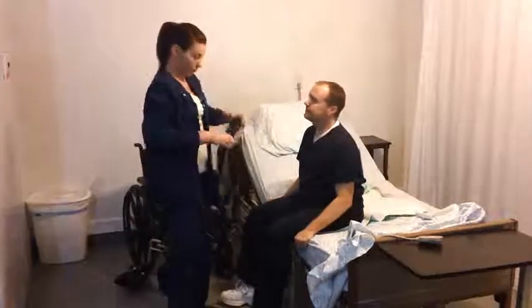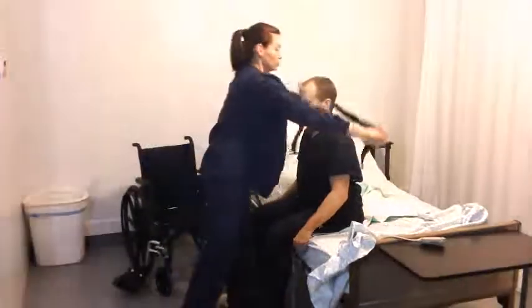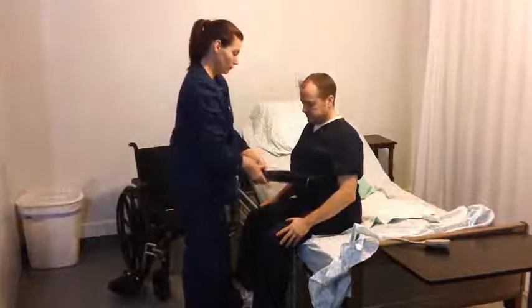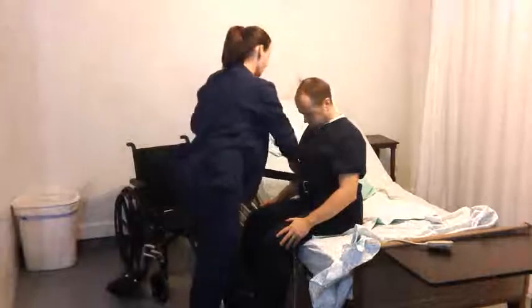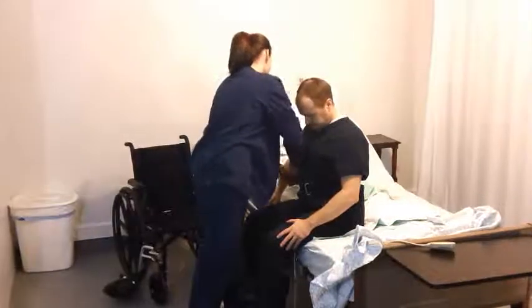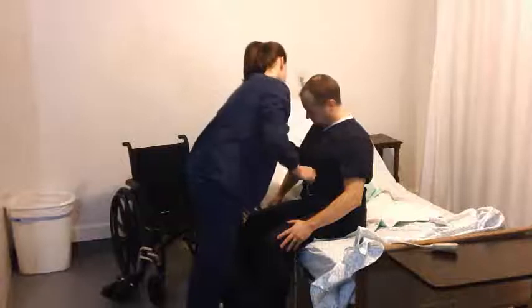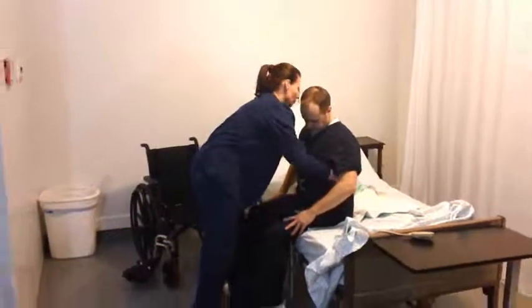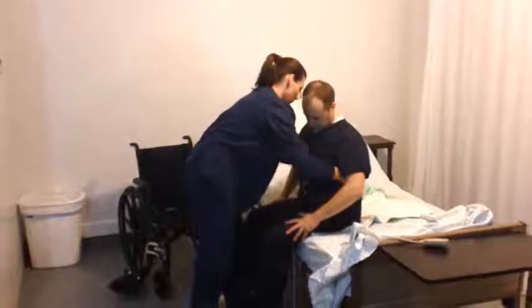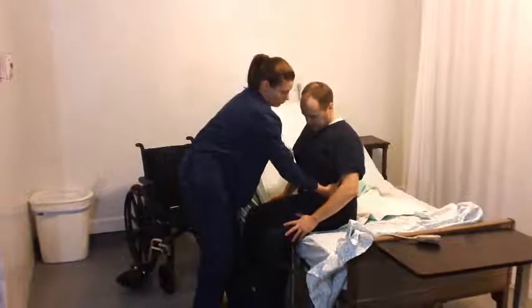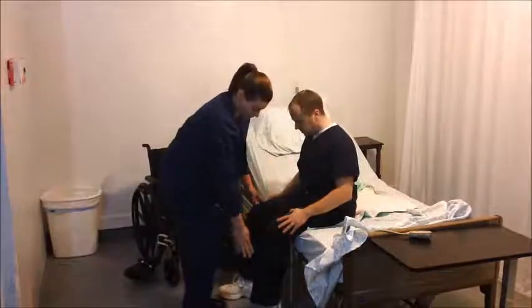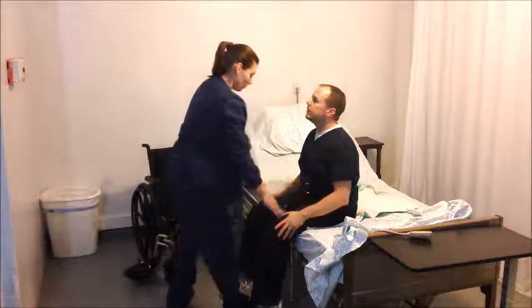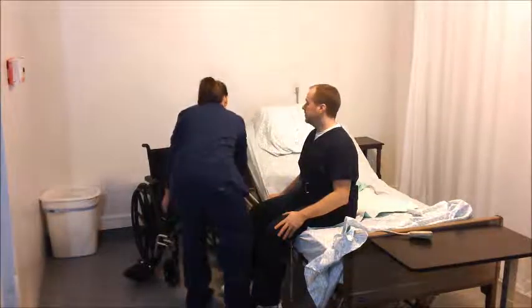Apply the transfer belt securely at the client's waist over clothing, secured so that only flat fingers or a hand fit under the belt and the belt does not catch skin or skin folds. Position the client's feet flat on the floor and provide instructions to enable the client to assist in the transfer, including a prearranged signal to alert when to begin standing.